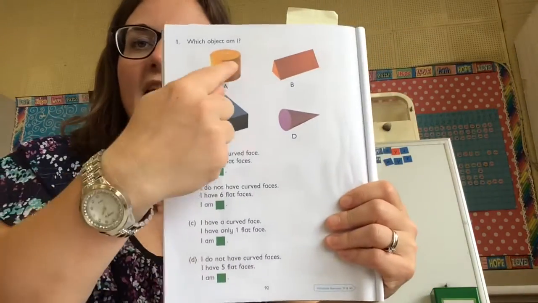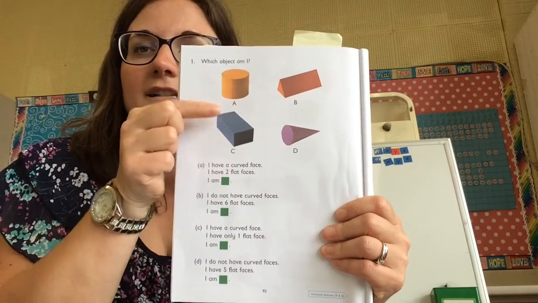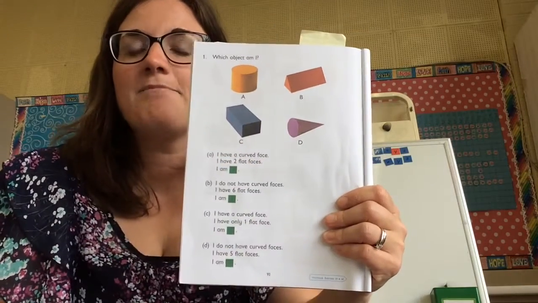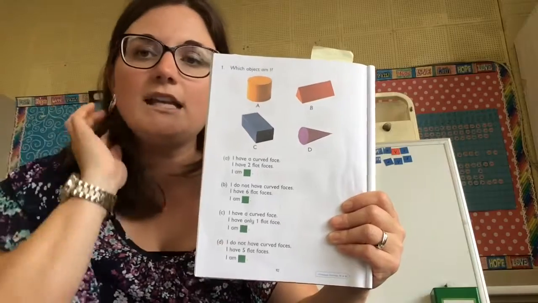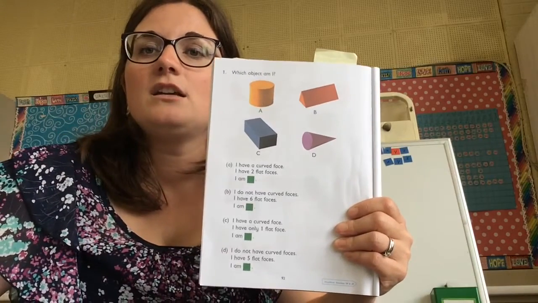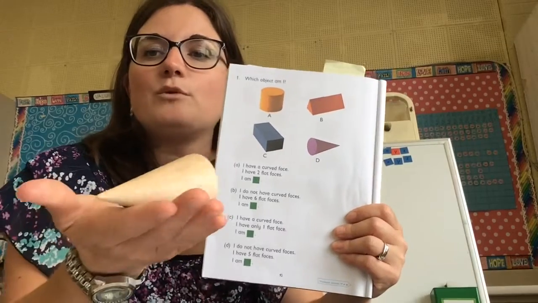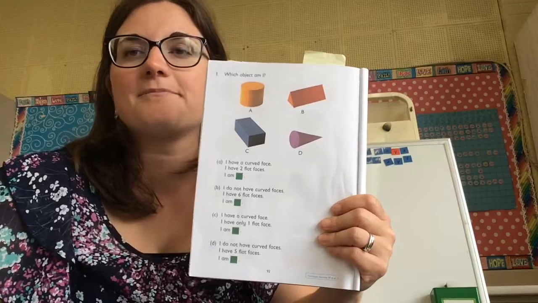Now, let's turn to the next page. Let's turn to page 92. Now, we have our four shapes up here. We've got our box, we've got our cylinder, our prism, and our cone, okay? Each of these is describing one of the shapes, and I want you to think about the shapes, whether they have a curved face, remember that's going to keep rolling, or a flat face, okay?